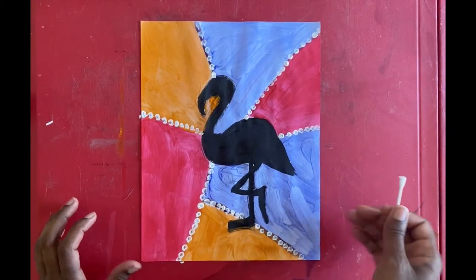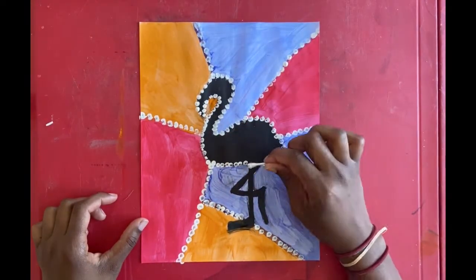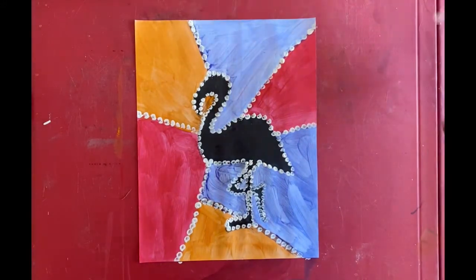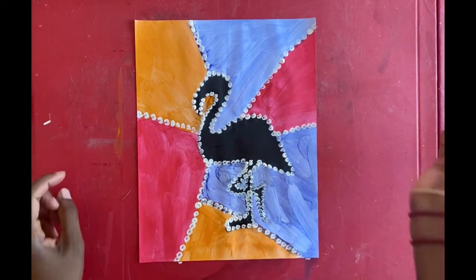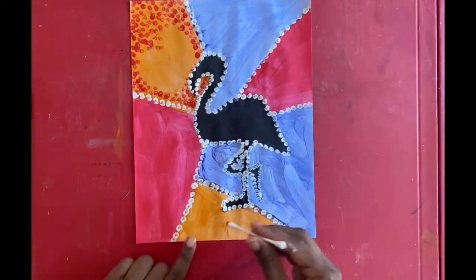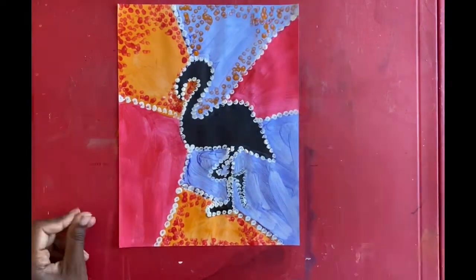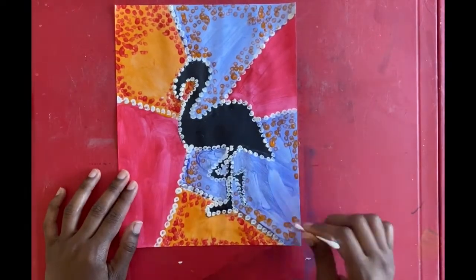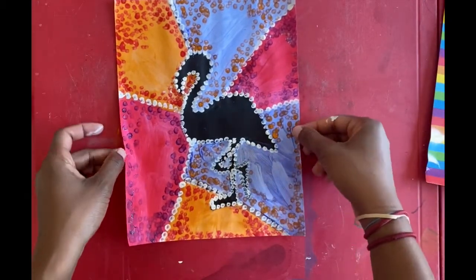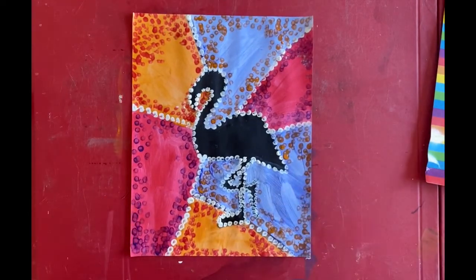And then I'm also going to make dots around my spirit animal with this white. If you want to, you can add dots of other colors within each section. All right, so there we have our completed painting. Now I'm just going to let it sit and dry.